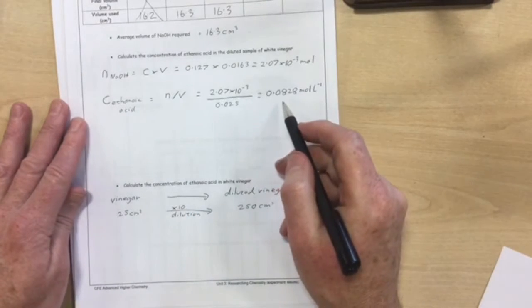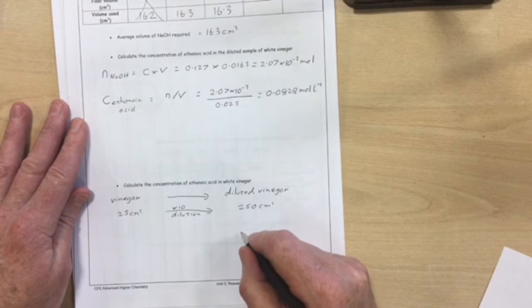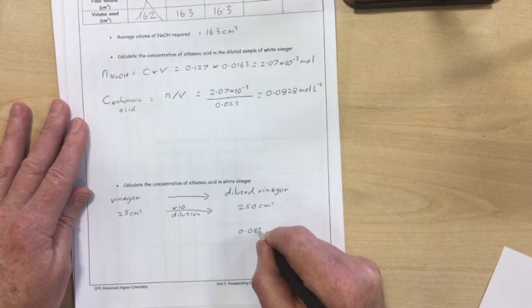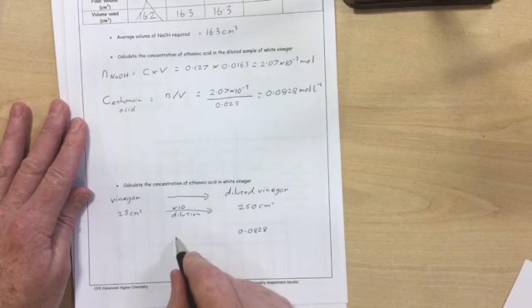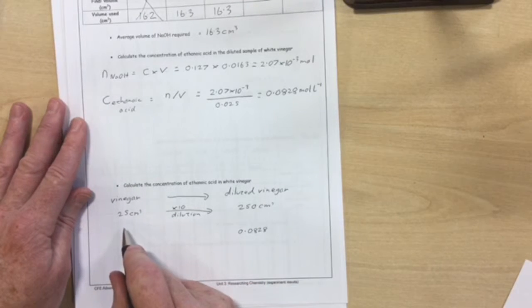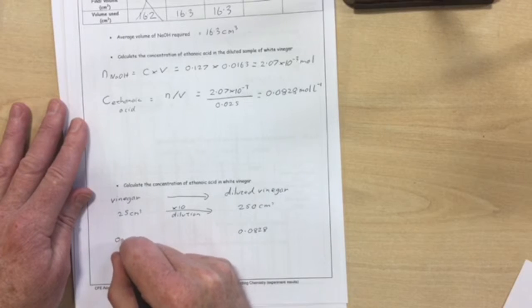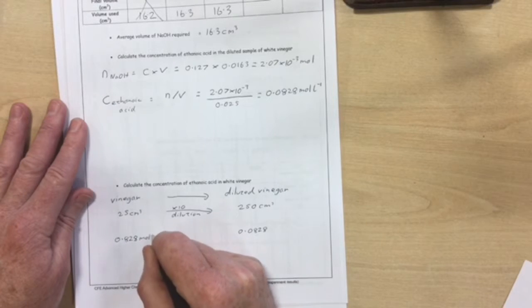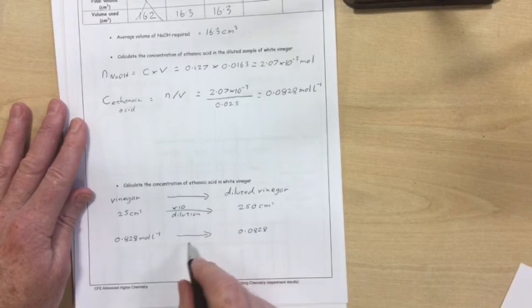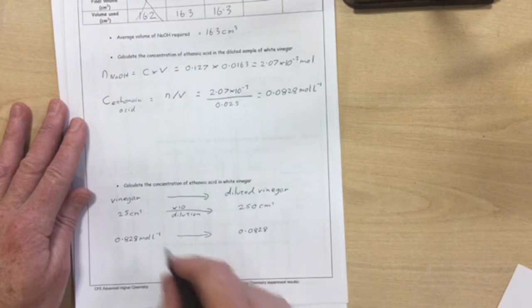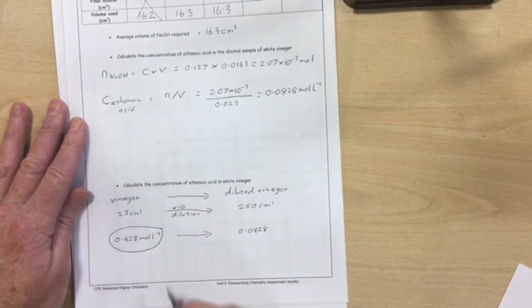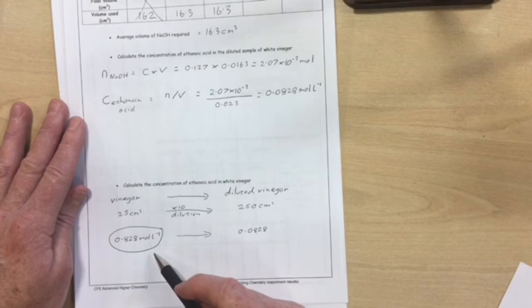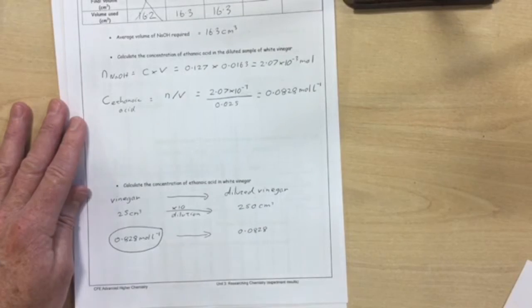So what we've just calculated here was the concentration of dilute vinegar, which was 0.0828. So the concentration of the vinegar must have been 10 times greater than that, 0.828 moles per litre. And when that was diluted by a factor of 10, it gave that concentration. So this is our answer: the concentration of ethanoic acid in our white vinegar was 0.828 moles per litre, according to these rather made up results.